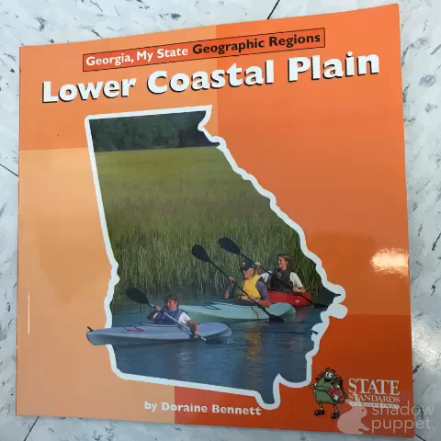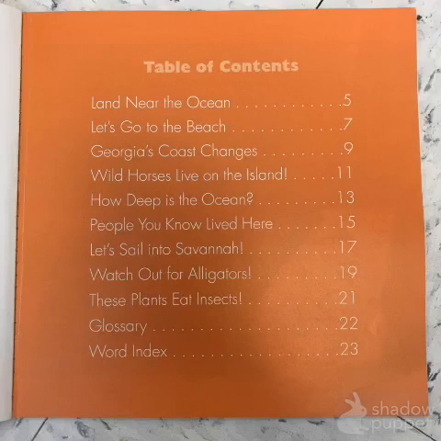Lower coastal plain. This is our table of contents. Remember, our table of contents is how we can find specific information that we need to know.